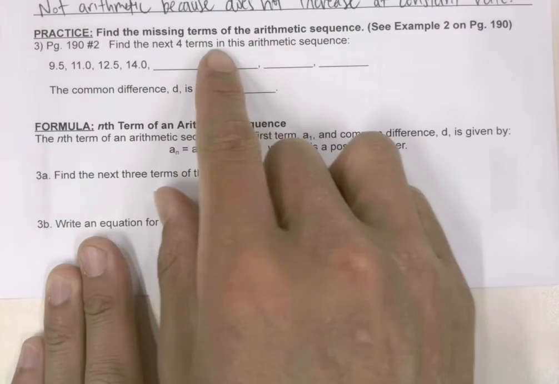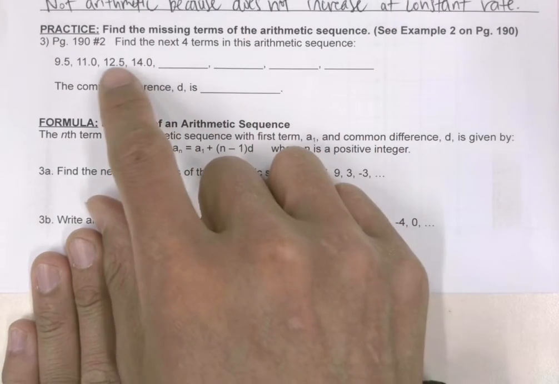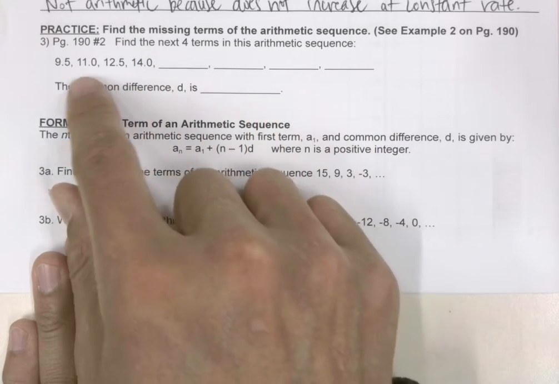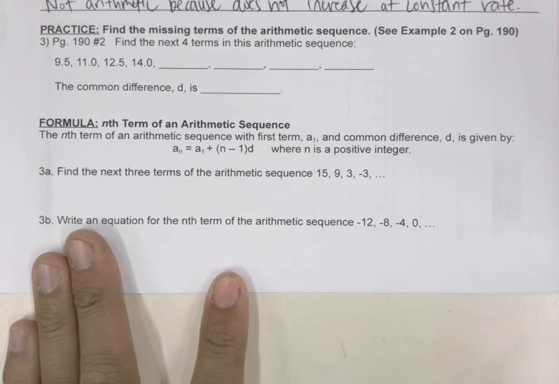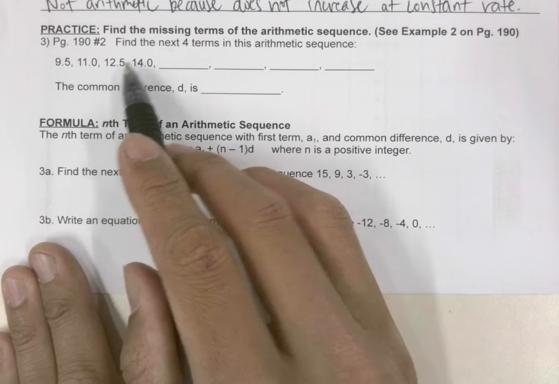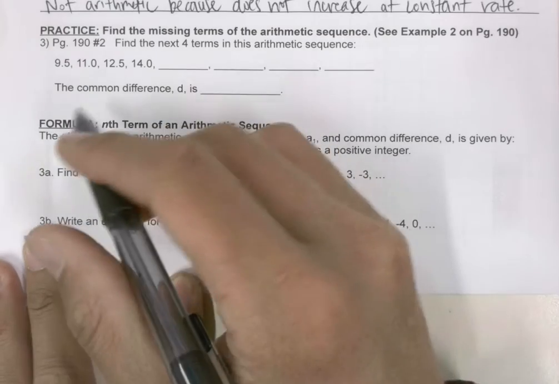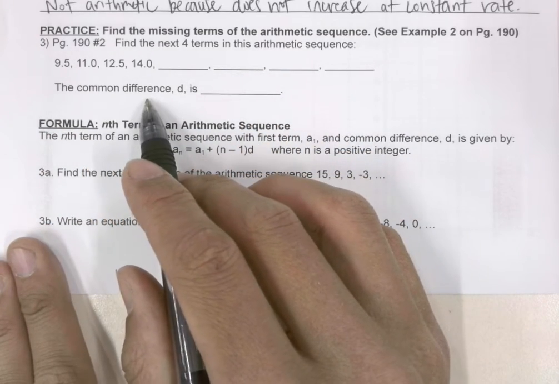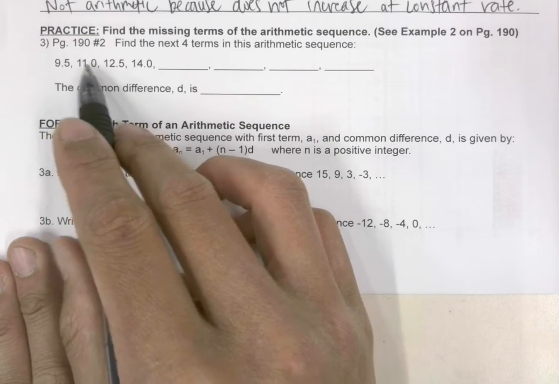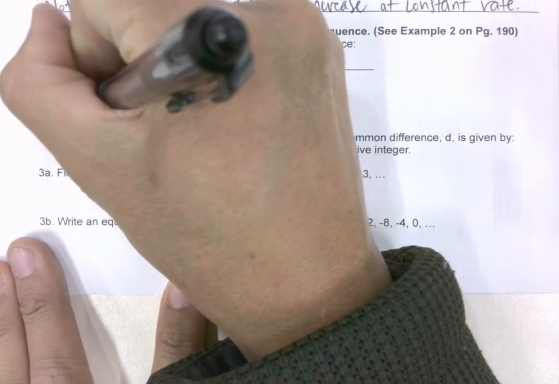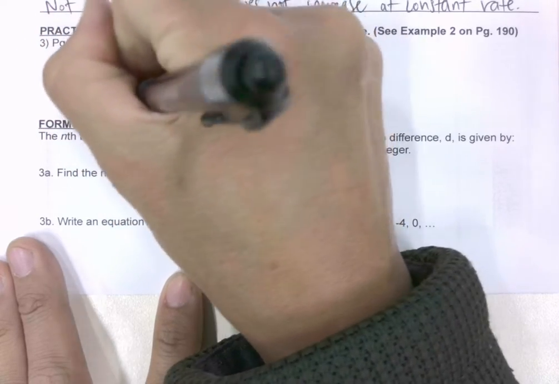To find the missing terms of the arithmetic sequence, we need to find the next 4 terms in this sequence. It starts with 9.5, then moves on to 11, 12.5, and 14. The first step to solving this problem is to calculate the common difference. We do that by taking the second term and subtracting the first term from it. So 11 minus 9.5 is equal to 1.5.